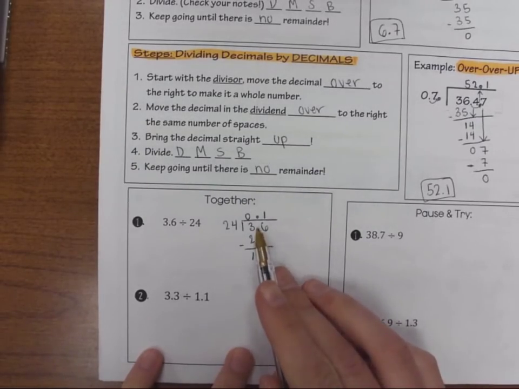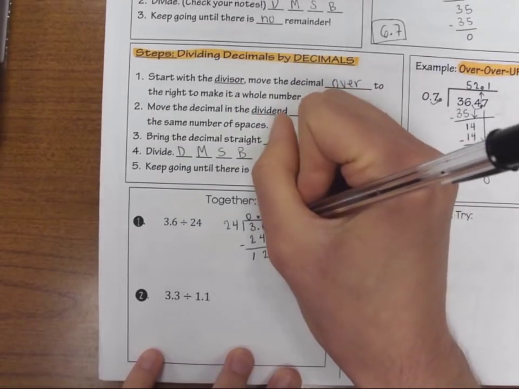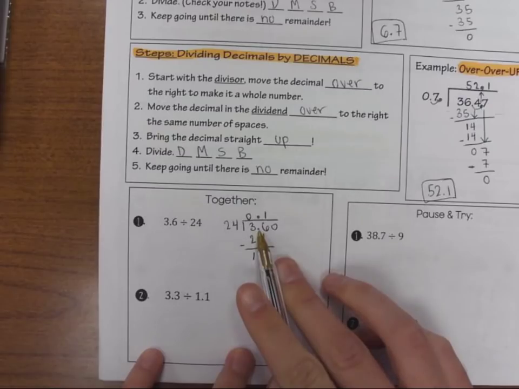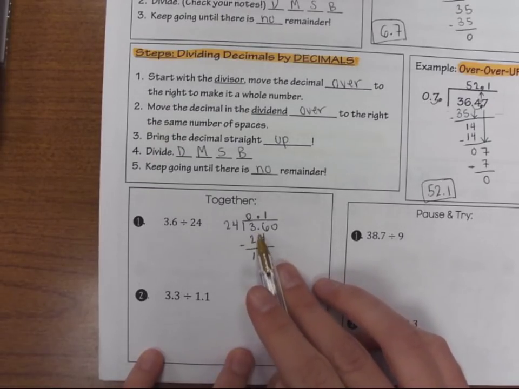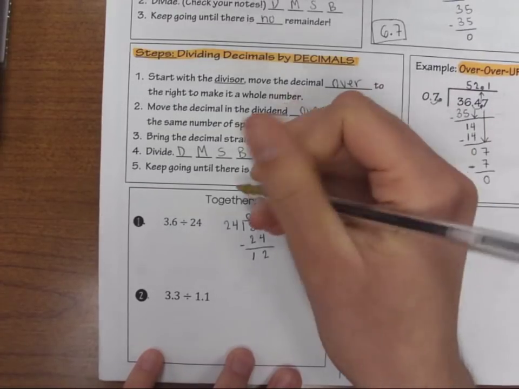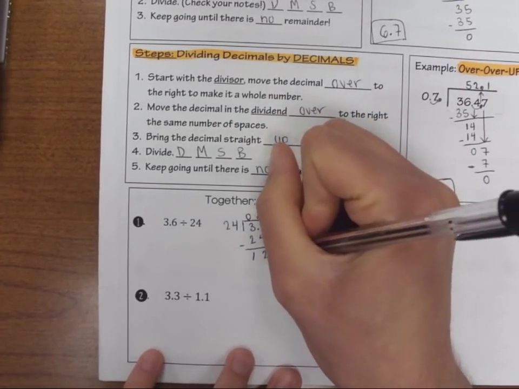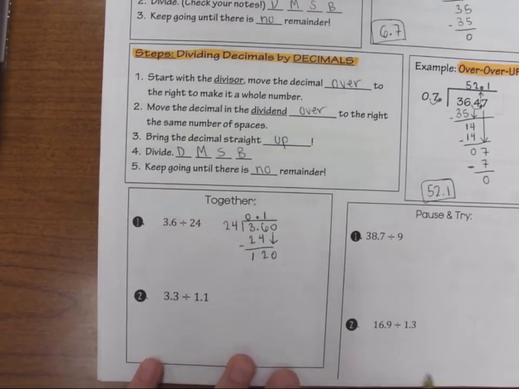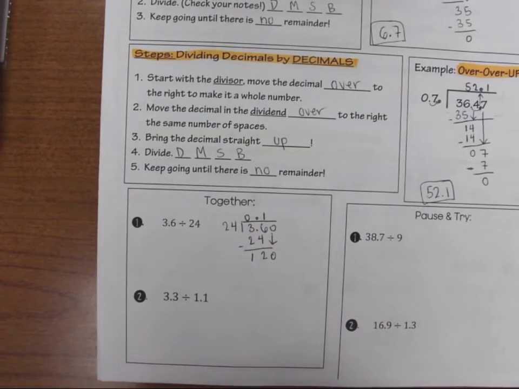Because this is a decimal, I can add zeros to the end without changing the value of this. If there wasn't a decimal, it would change 36 into 360, and that's not okay. But 3.6 or 3 6/10 can easily turn into 3 60/100. It didn't change anything. So I add that 0 and I bring him down. So now I have 24 going into 120. That I can figure out.